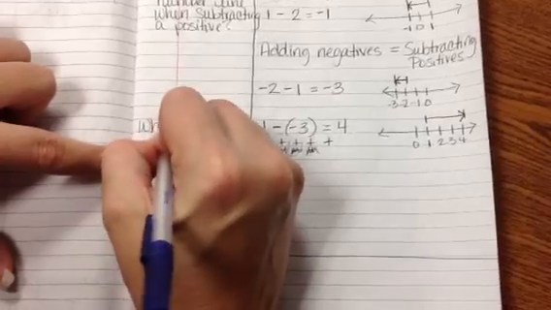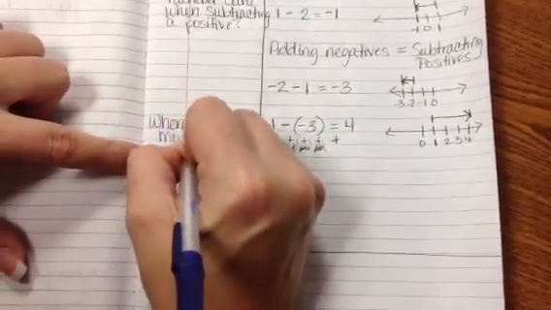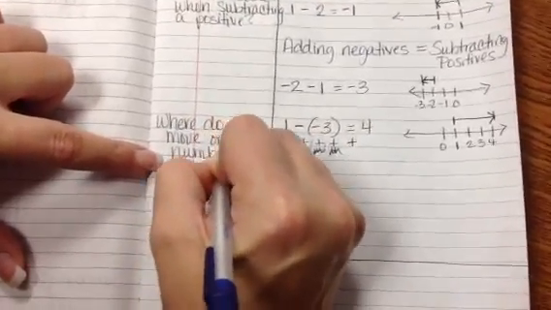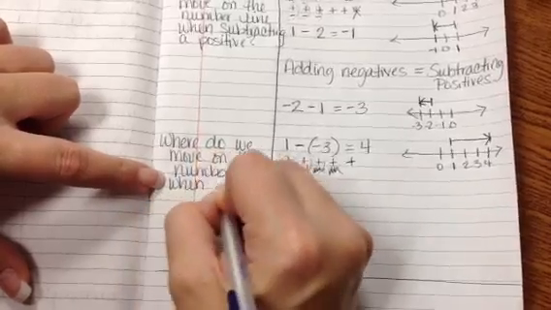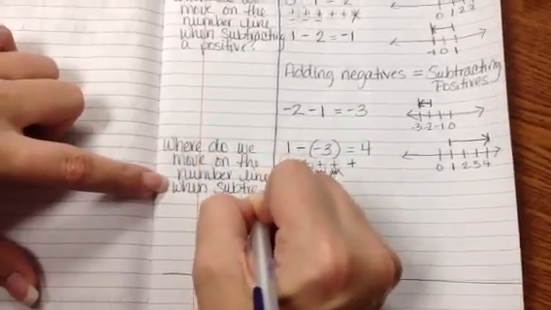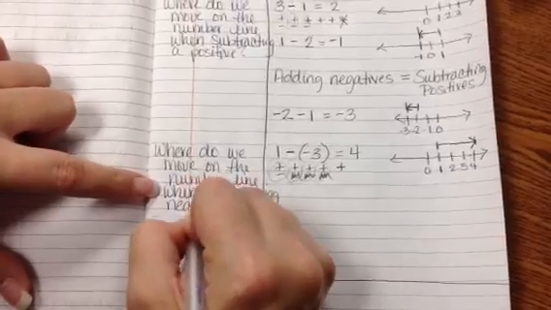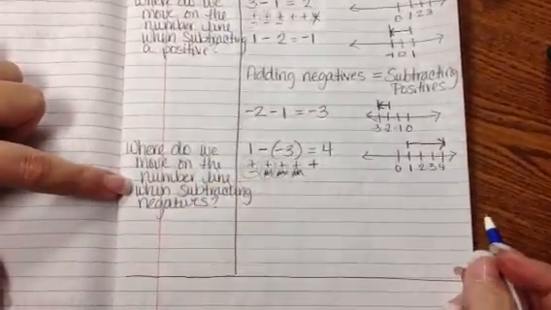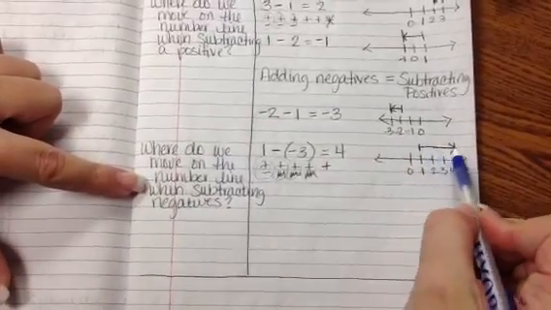So where do we move on the number line when subtracting negatives? Where do we move on the number line? When subtracting negatives, we end up moving to the right.